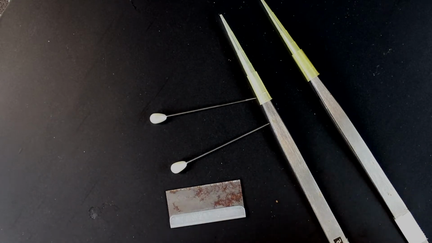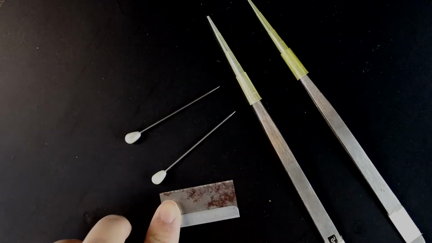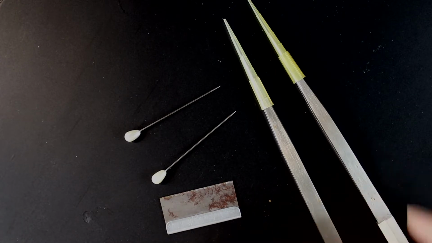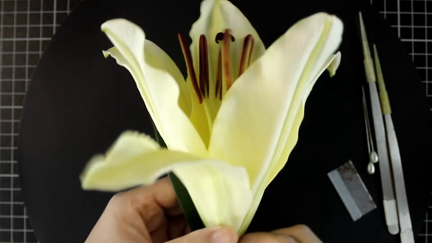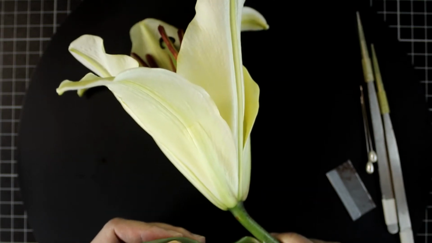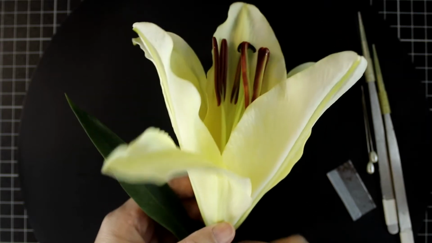Here I show you some tools that you need for the flower dissection: some pins, razor blade, and some fine forceps. Here I show you the lily flower. When you cut the flower out, remember to include the first leaf so that you won't miss any floral part.